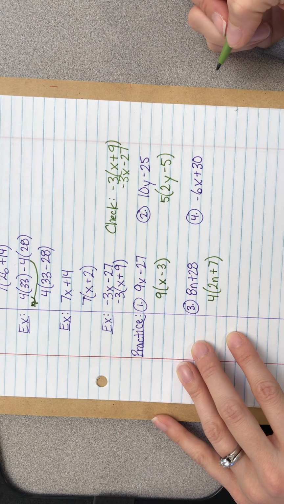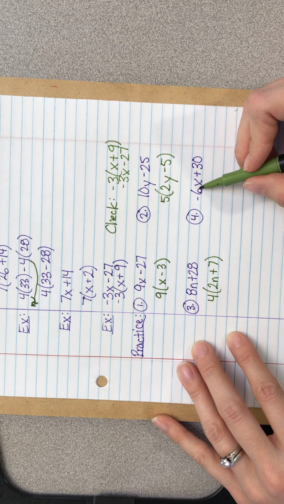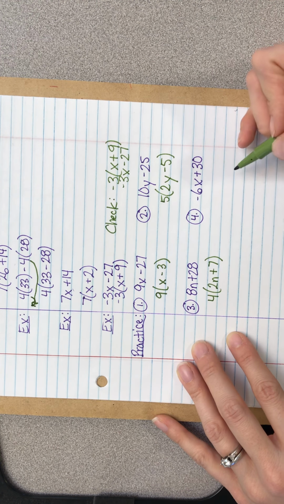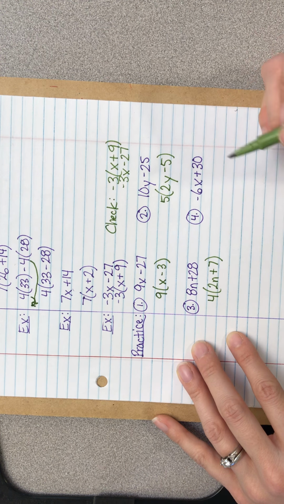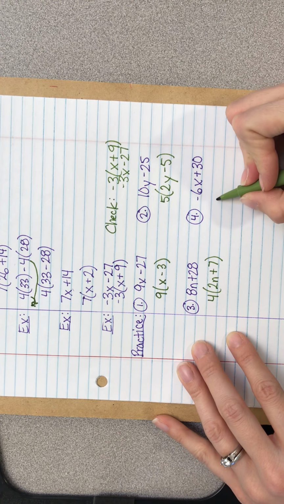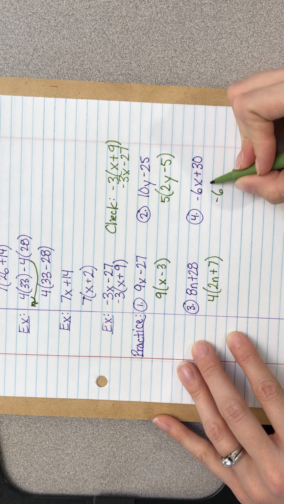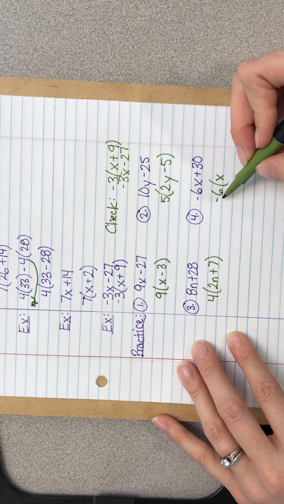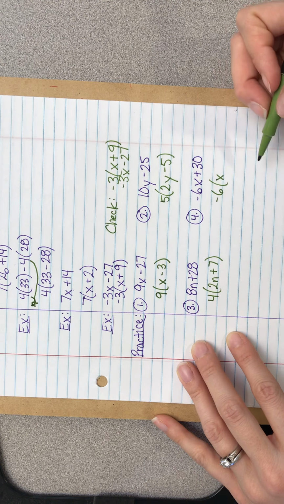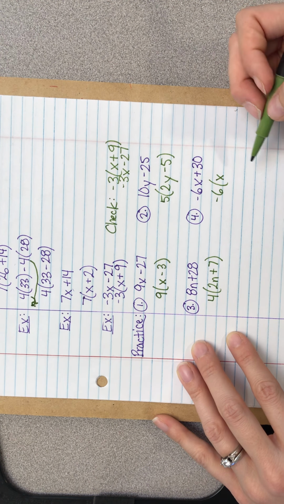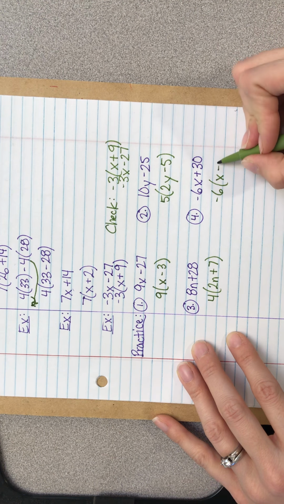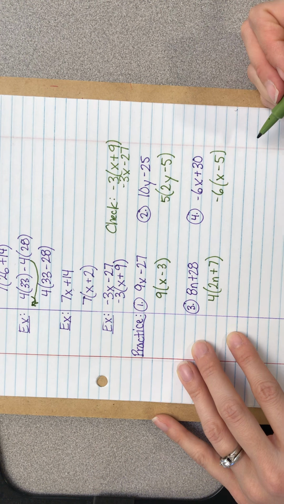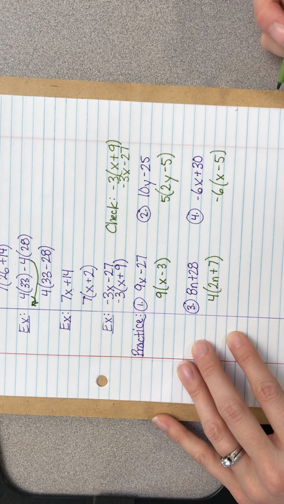Number 4, you have a 6 here, and that's also divisible by 6. And I don't like to leave negatives out in front like that. I don't want to leave negative x inside the parentheses. So I'm going to pull out the whole thing, negative 6. So then I'm left with x here. Negative 6 times what number is positive 30? Hopefully you're saying negative 5. Because negative 6 times negative 5 is positive 30. So that's what it should look like if we pull that negative out.